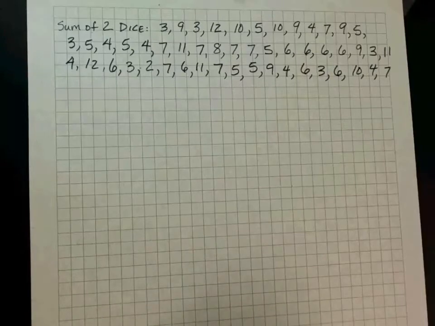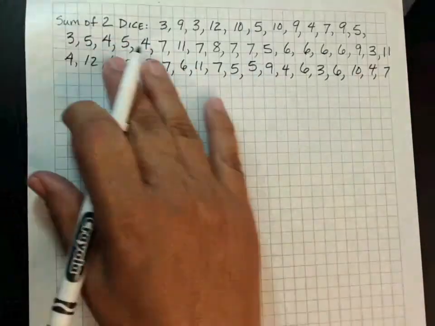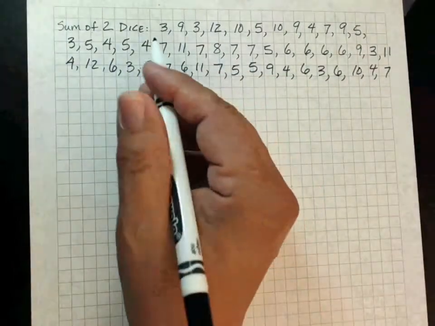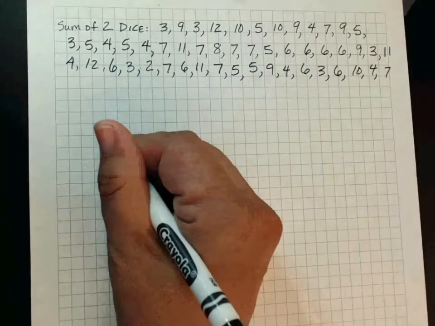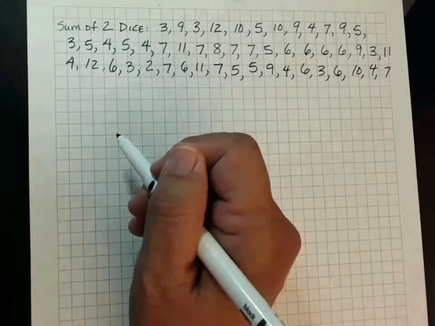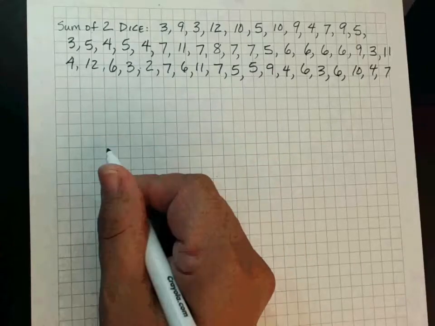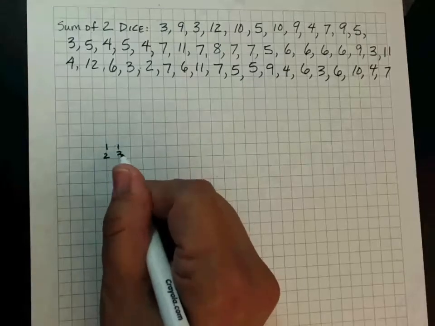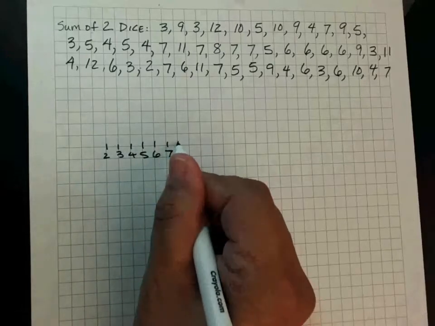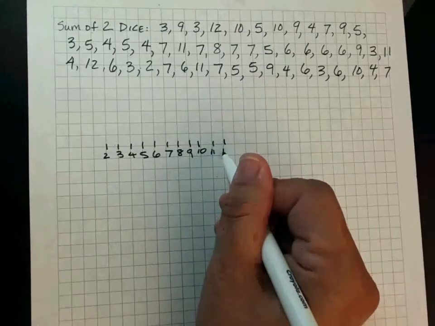Okay, we're going to take a look at doing histograms, but before we do that, let's take a look at dot plots. So you've probably done dot plots before. What I did is I have some data here where I rolled 2 dice and added them together, and here are the outcomes. The maximum outcome is 12, which I have at least one of, and the minimum outcome is 2. If I were doing a dot plot, let me start it about here. 2, 3, 4, 5, 6, 7, 8, 9, 10, 11, 12.